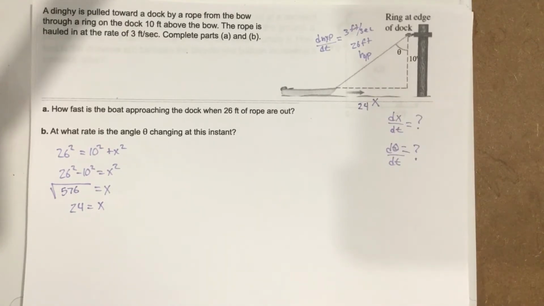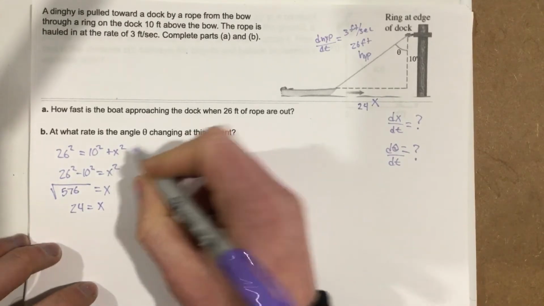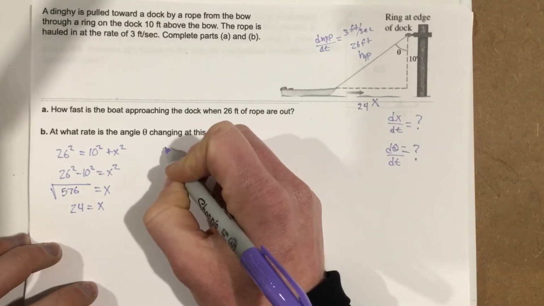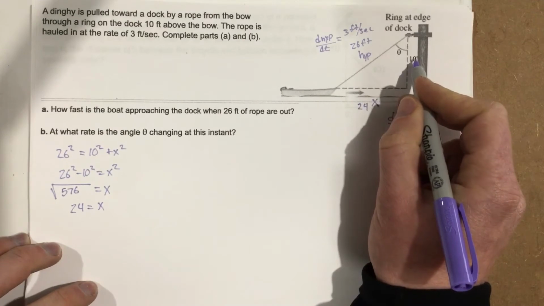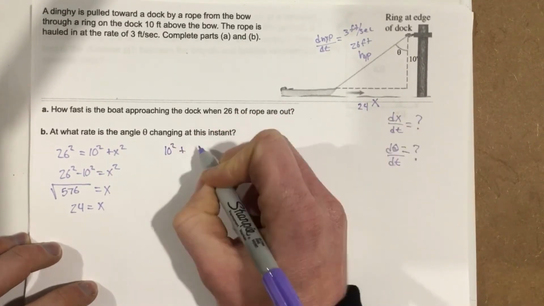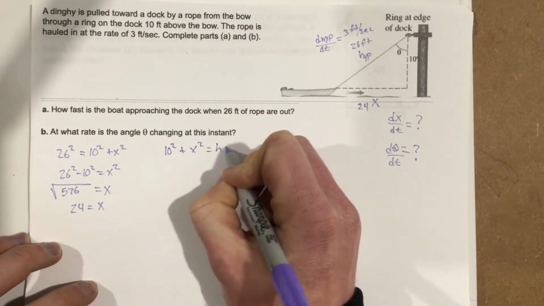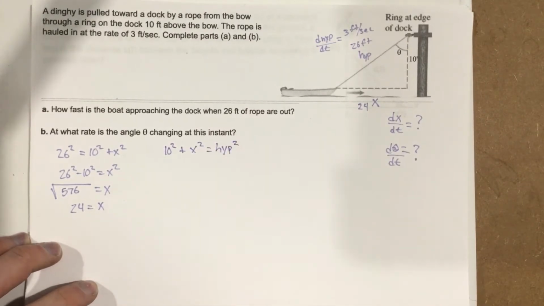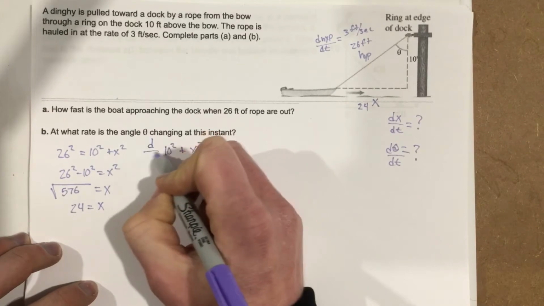Now we know that we want to find this dx over dt, so I think what we're going to do is use the Pythagorean theorem, and we'll use our constant, which is 10. We'll say 10 squared plus x squared equals hypotenuse squared. And then we're going to take the derivative with respect to time.